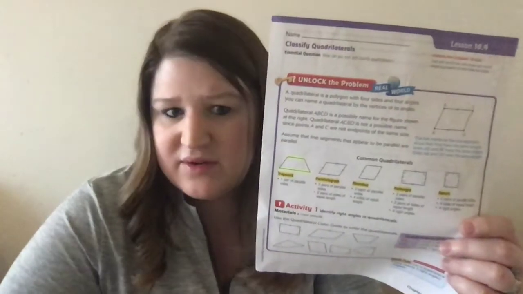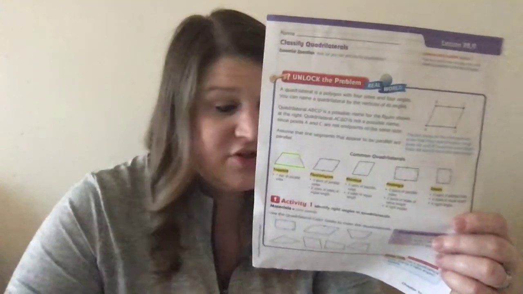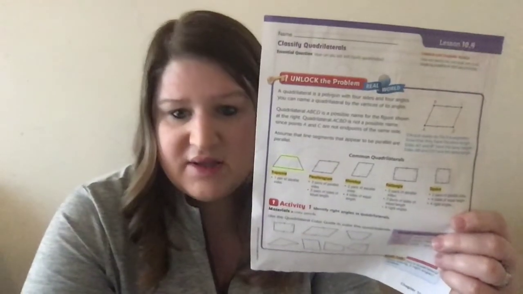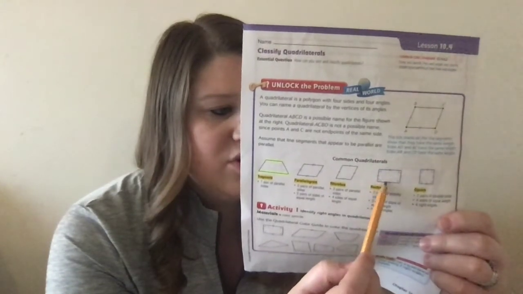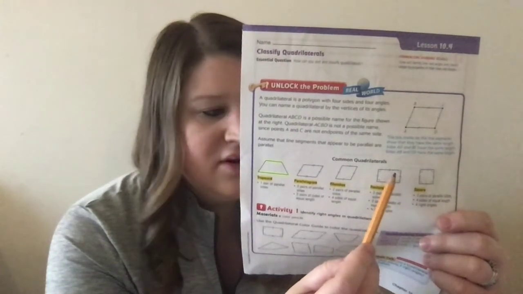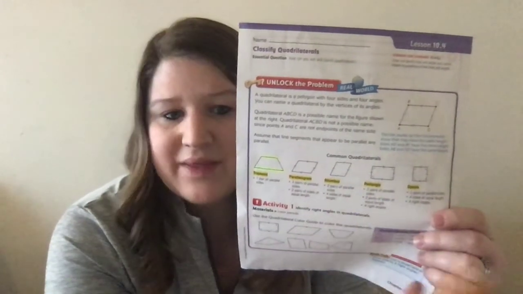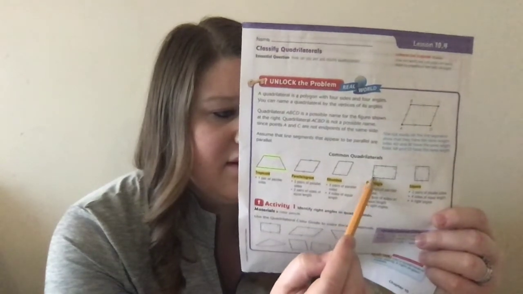Now, the next 2 are going to be pretty familiar to you because they're rectangles and squares, and you know what those are. But listen to what the descriptions are. A rectangle has 2 pairs of parallel sides. Again, those blue markings show you that these 2 are parallel to each other. These 2 are parallel, and the markings show the length. So this is the same length as the one down here.